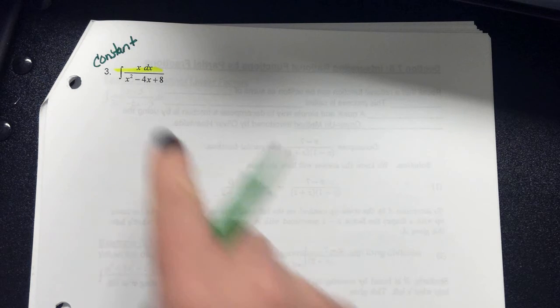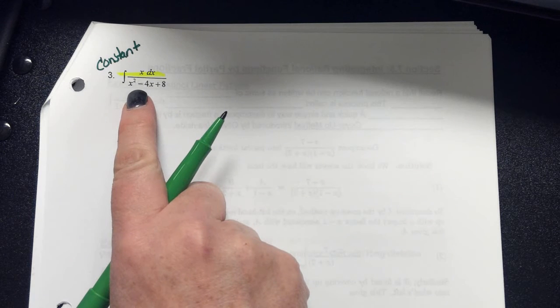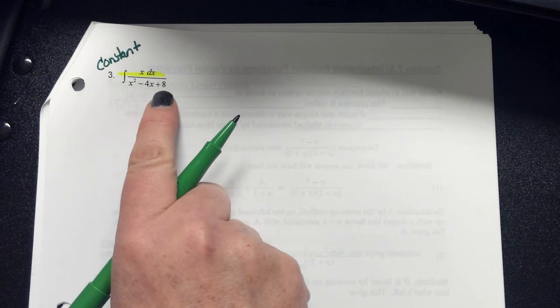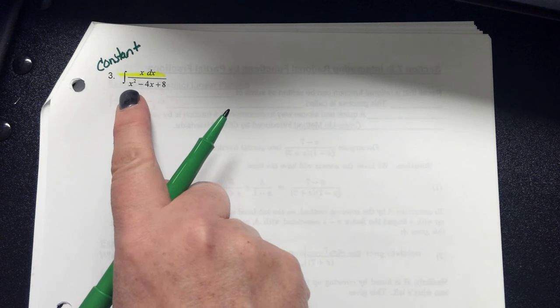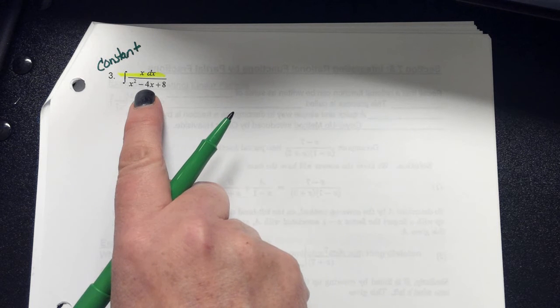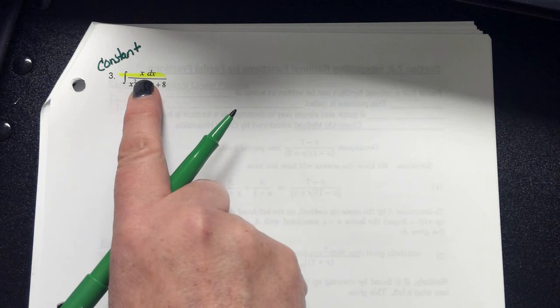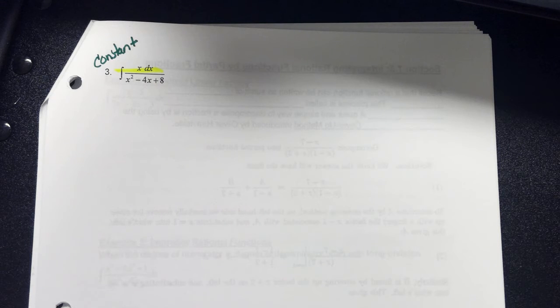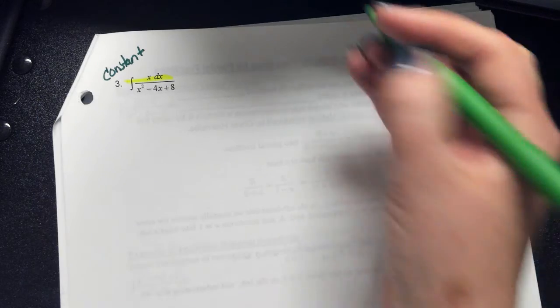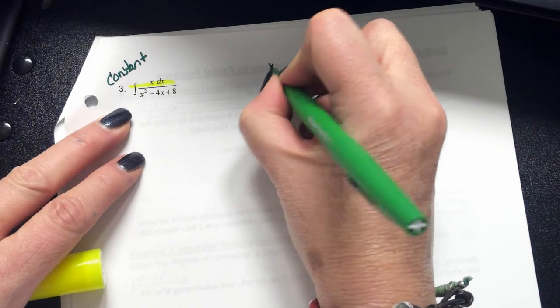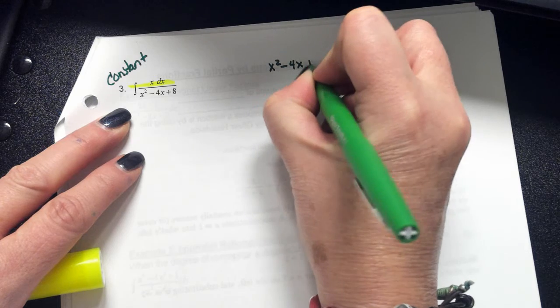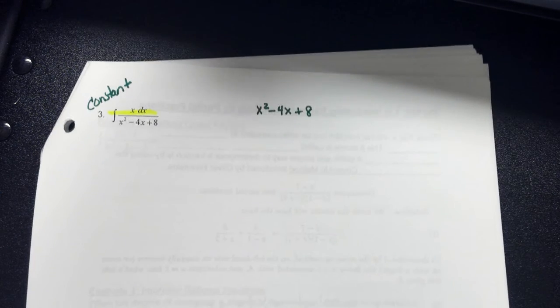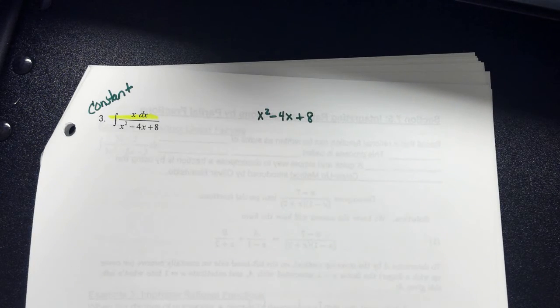A u sub still isn't going to work because if u is equal to x squared minus 4x plus 8, my du would have to be a 2x minus 4. So again, I only have an x on the top, so u sub is not going to work. So I'm still going to try and complete the square on the denominator, because I can't factor the denominator. So x squared minus 4x plus 8.